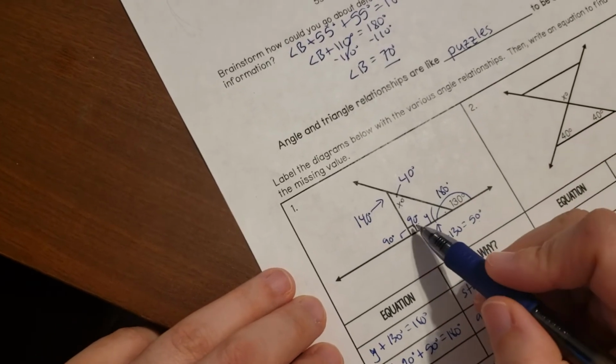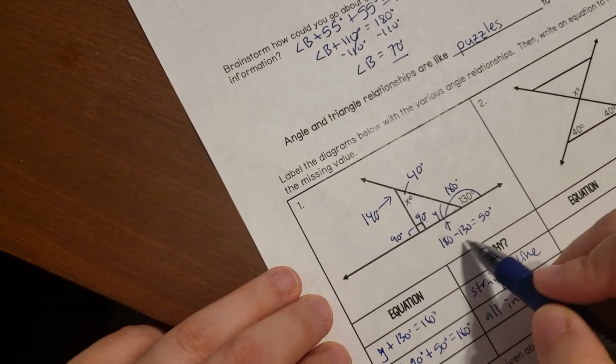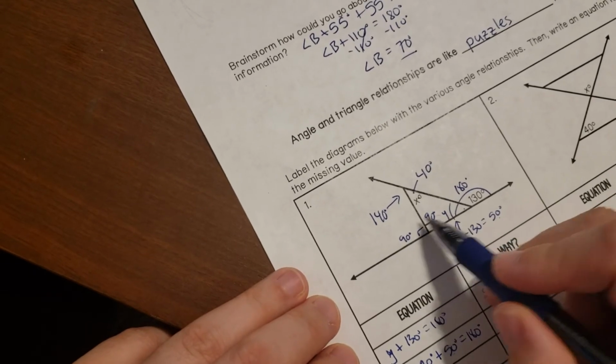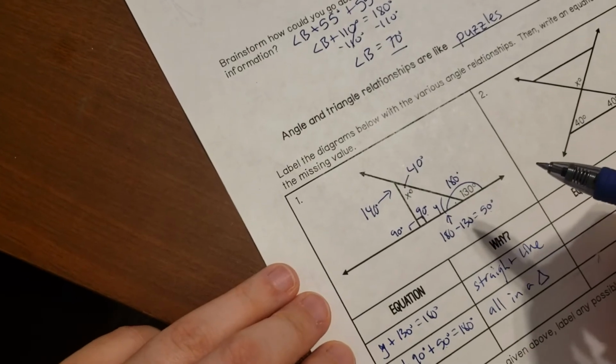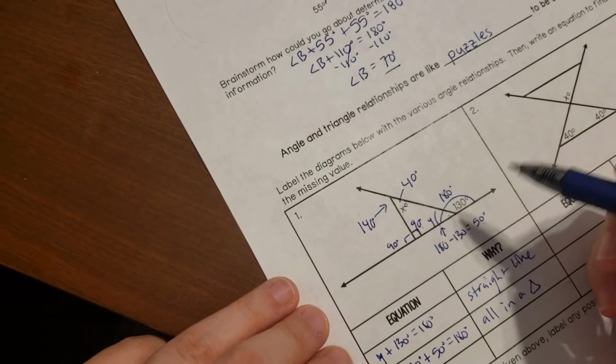That's a cool pattern. These two other angles in my triangle, the 90 and the 50, add up to the same as this guy up here, 140. That's interesting to know. All right.